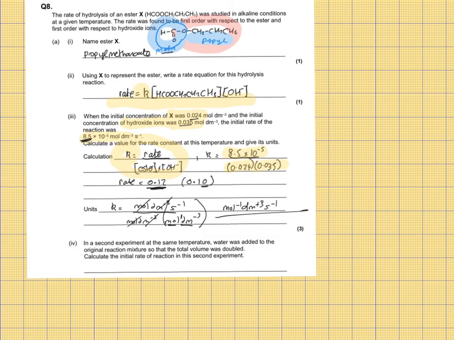This next part of the question has historically been answered really badly. Let's have a look why. It says, in a second experiment at the same temperature, because remember k is affected by temperature, water is added to the reaction so that the total volume was doubled. Now calculate the initial rate of reaction.